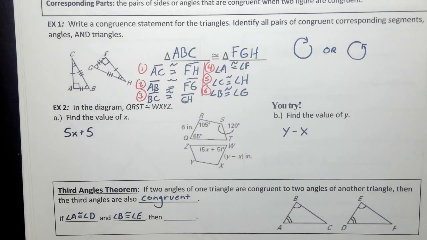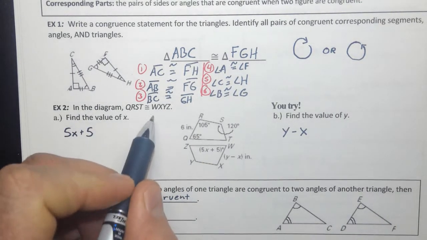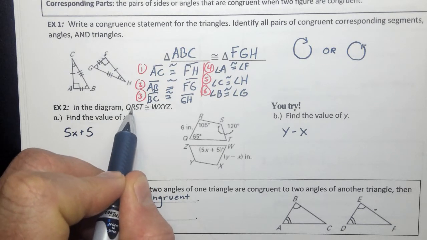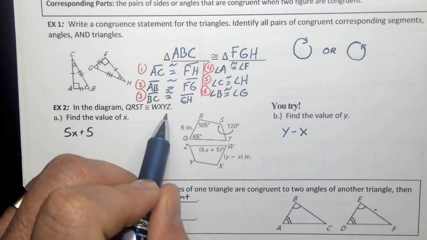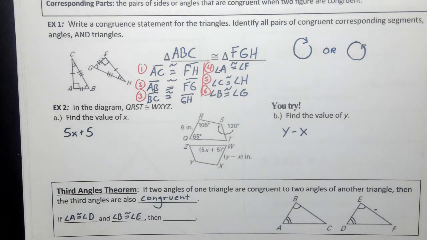Let's bump it up a little bit. So now what we have is a four-sided figure going on. And what I'm going to do this time is tell you that they're congruent. I'm going to give you this piece of information right here, which is going to say that QRST is congruent to WXYZ.